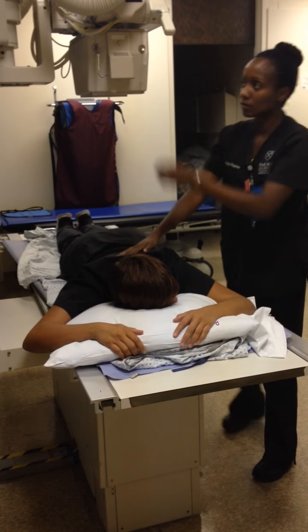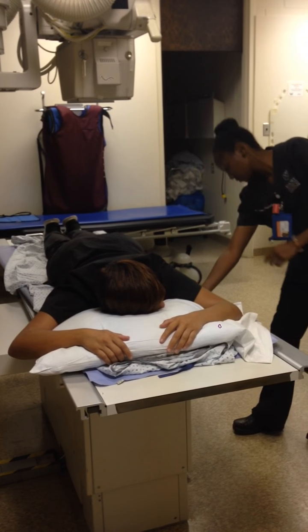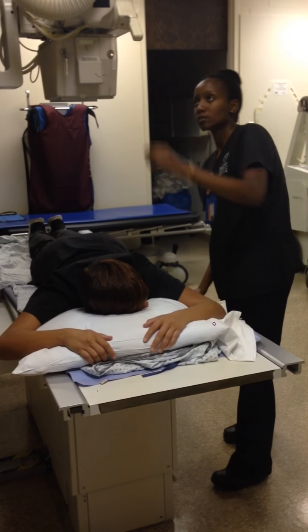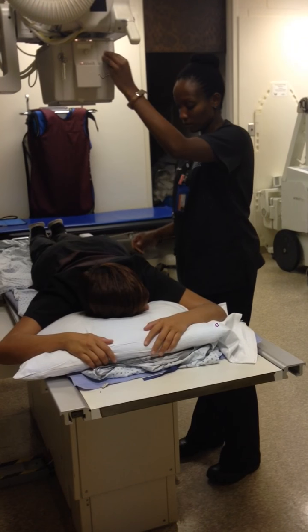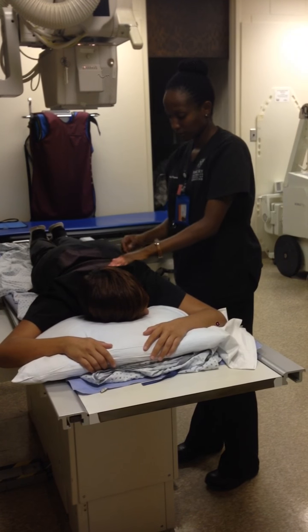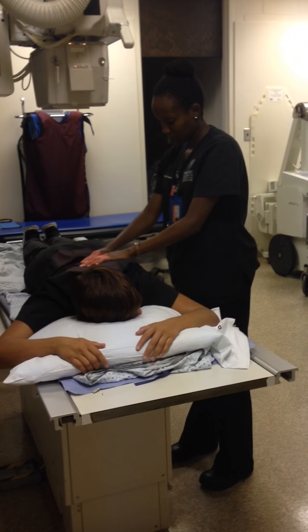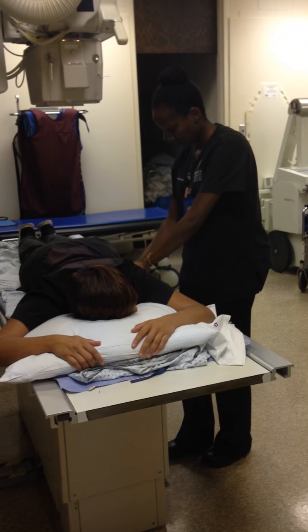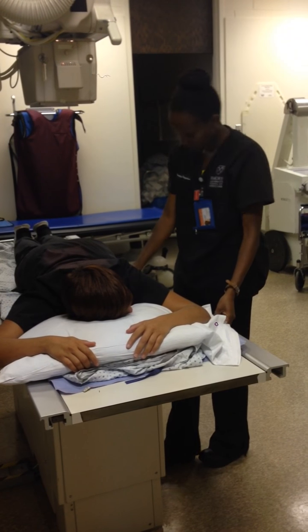The cassette is still 14 by 17 lengthwise, but the field will be collimated to 11 by 17. The central ray is perpendicular to the image receptor at the level of L1 and L2. Centering left to right is halfway between MSP and the lateral border of the abdomen on the patient's left side.